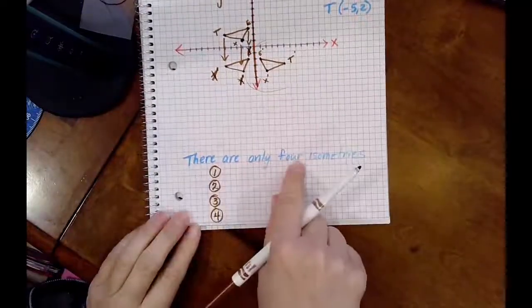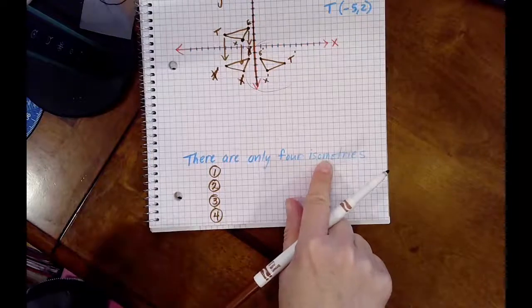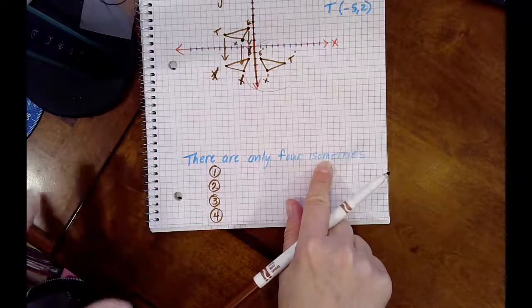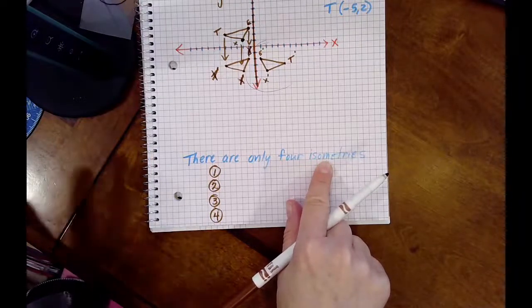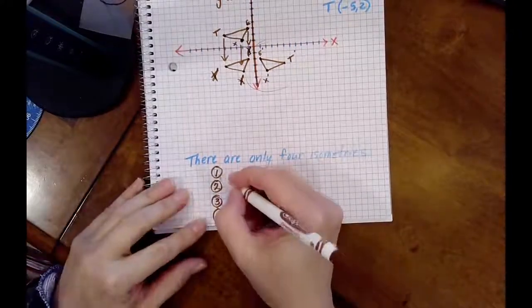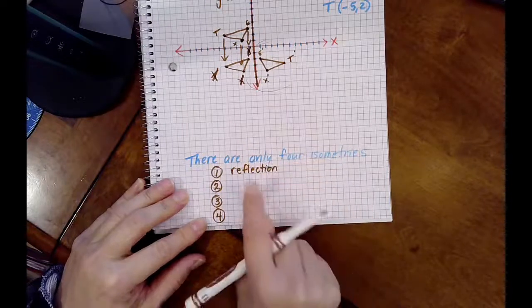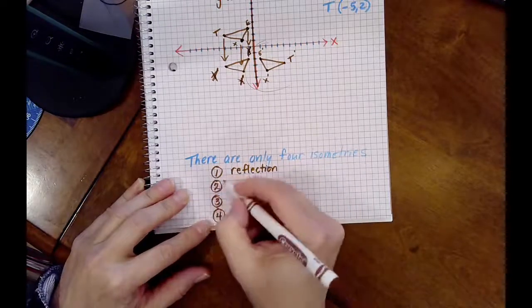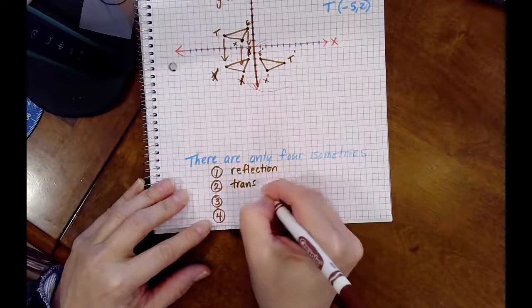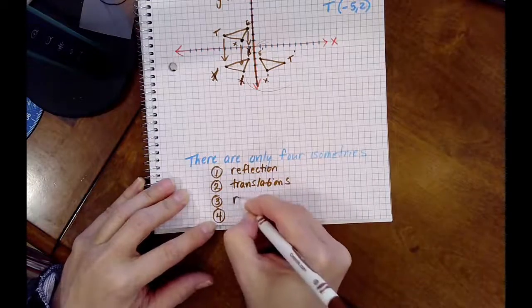By the way, there are only 4 isometries, and if you remember about the isometries, they are the same size and shape. They were congruent, the pre-image and the image, but we've been over that. So hopefully you know it by now. Those are the reflections. They are isometries. Translations. Your rotations.